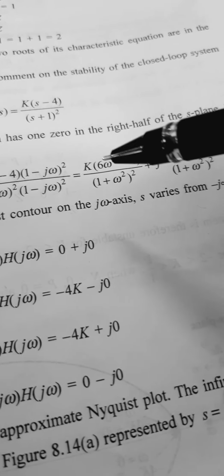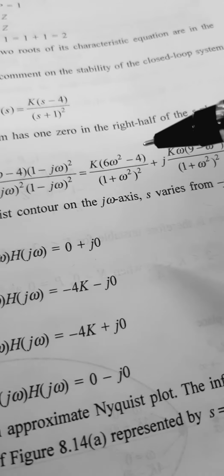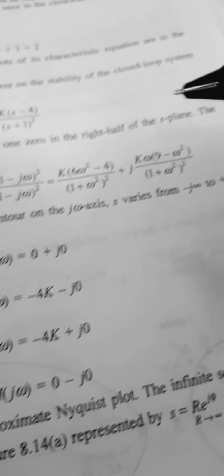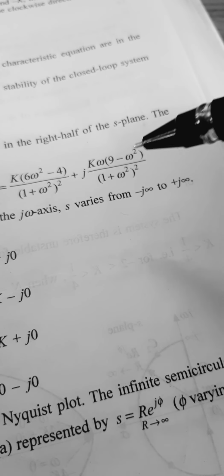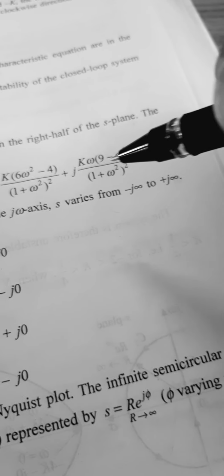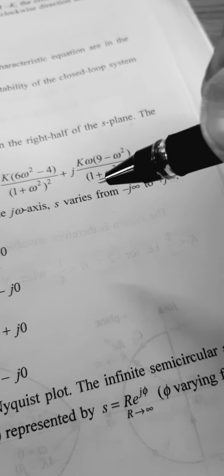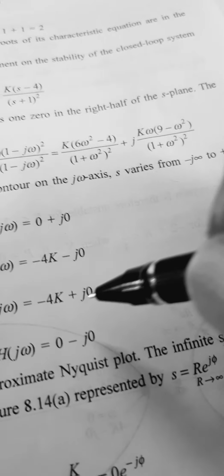When it is 0 plus, what happened? 0 plus means this will become 0, this also becomes 0. So what happened is minus 4k. Here plus 0. 0 into k into 0 is 0, multiplied by (9 - 0 square), that is 9. So 0 into that is 0. 0 divided by any term is again plus j 0.